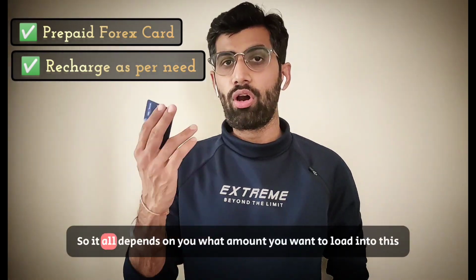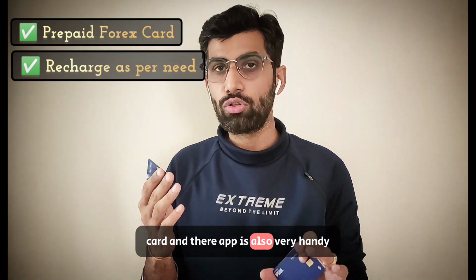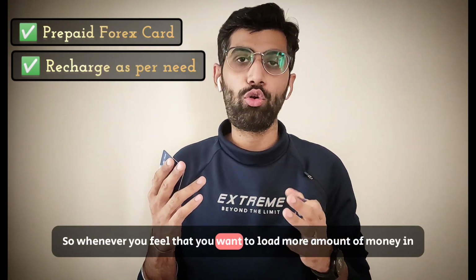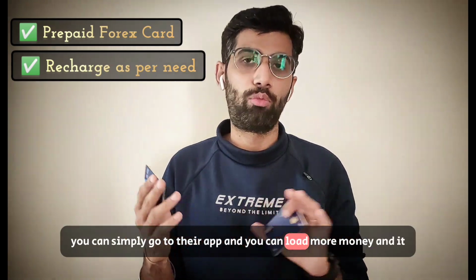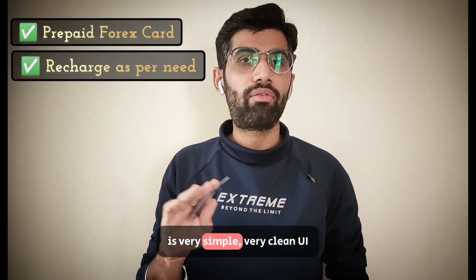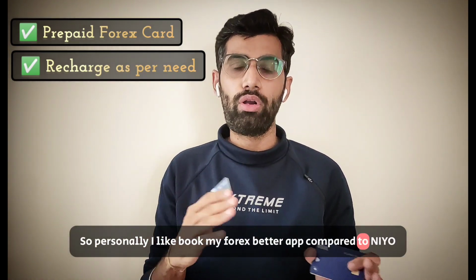So it all depends on you what amount you want to load into this card, and their app is also very handy. Whenever you feel that you want to load more money in this card, you can simply go to their app and load more money, and it is very simple, very clean UI. So personally I like the BookMyForex app better compared to NIYO Global.